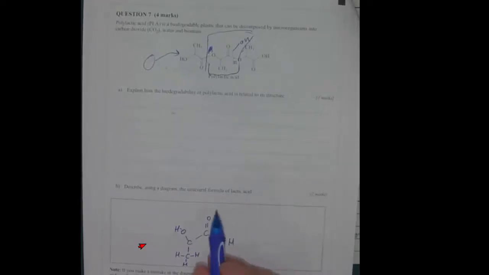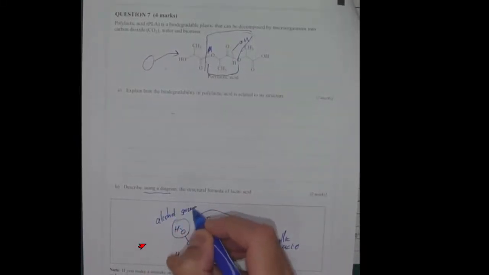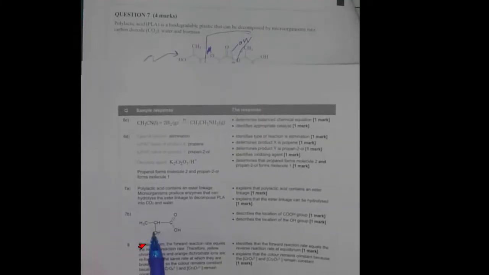So I'm just curious. Describe using a diagram. So I need to describe it and use a diagram. So I might just label this one up as a carboxylic acid. 1L, I think. That's an alcohol group. Therefore weak acid. I just don't know why it gets 2. And I know I've jumped a little. What have they given us? Describes the location of... oh my god, so I did have to do that. I was just being overly cautious. God, I was.